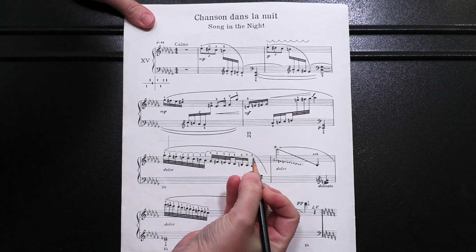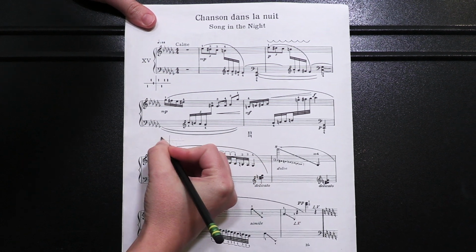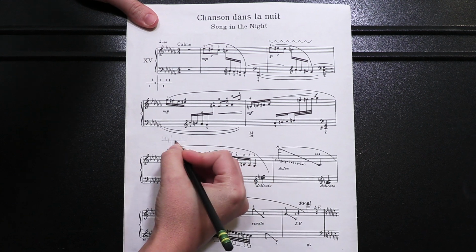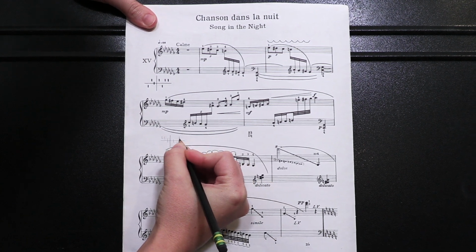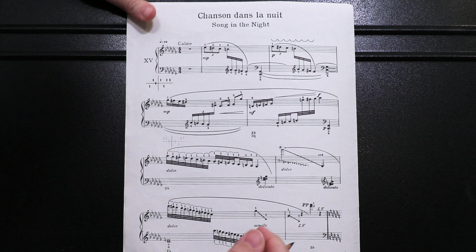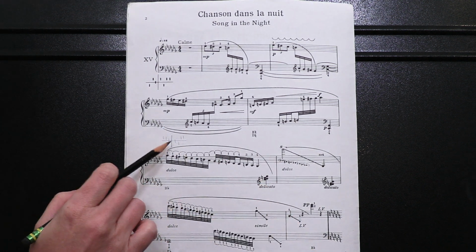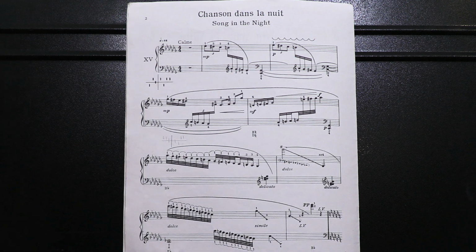to start right here. So as it says, we need a D flat, C flat, B natural, and then an E natural, F sharp, G flat, A flat. And the F sharp and G flat are enharmonic equivalents, as are the B natural and C flat. And that's what makes the glissando sound great.